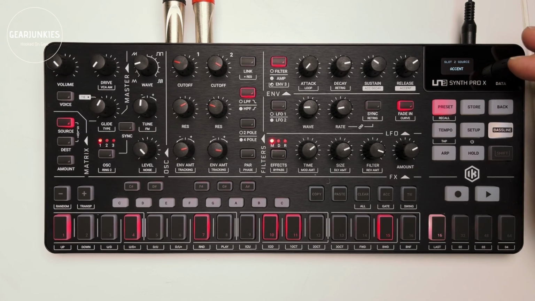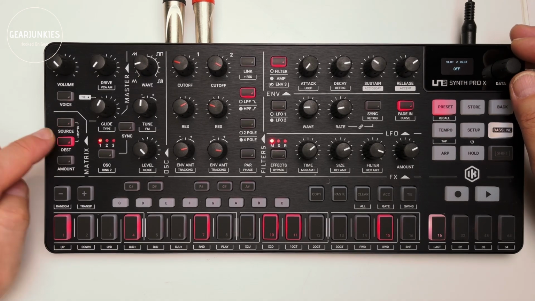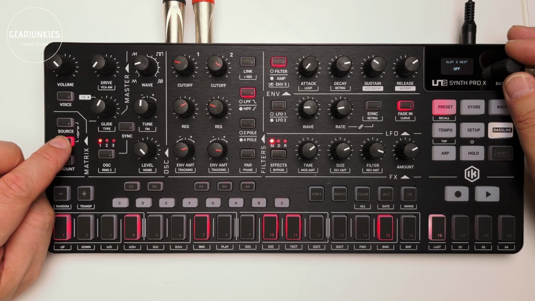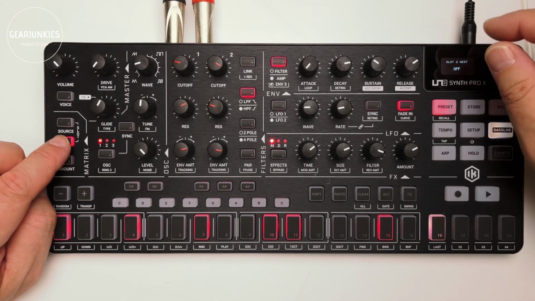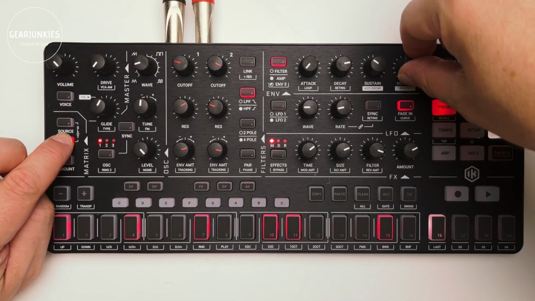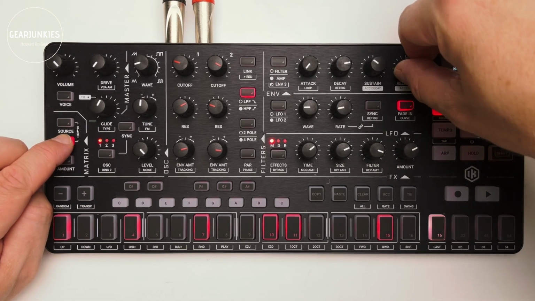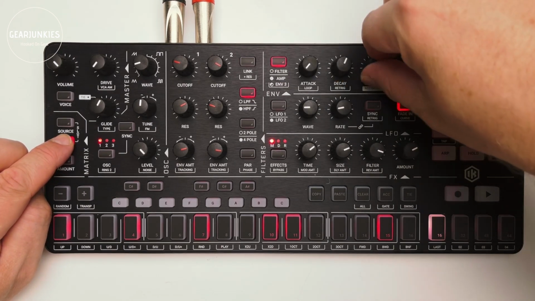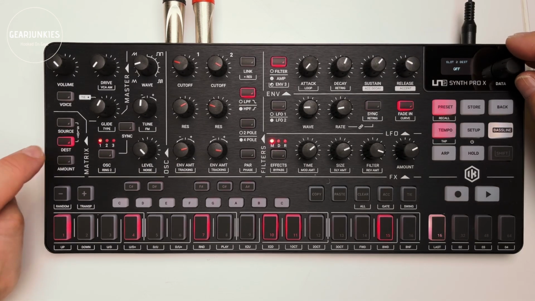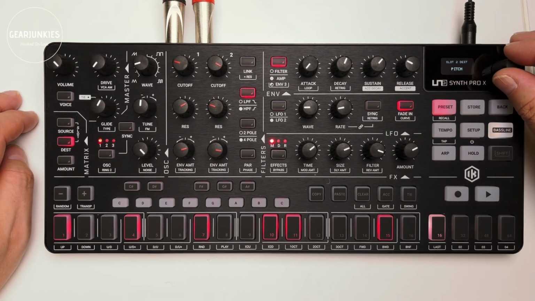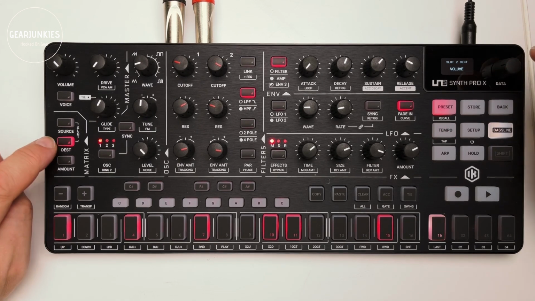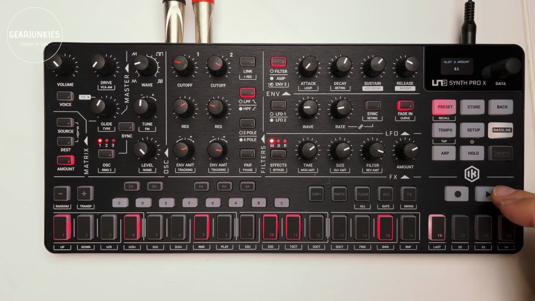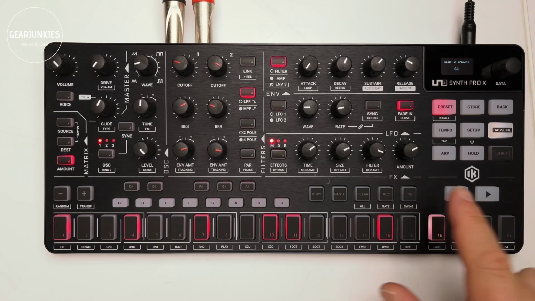So let's, for instance, take the accent and then apply this to, let's see, maybe the release of the amplitude envelope. It's not available. Okay, so that's apparently not a destination we can choose. But we can use it for volume, of course. And then set the amount again, and then let's see what happens when we play back the sequence, which had some accents, I think.